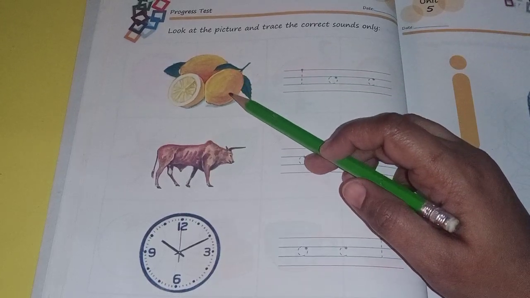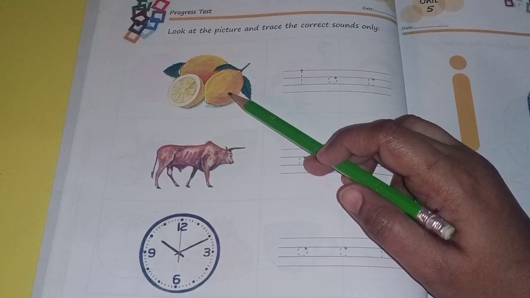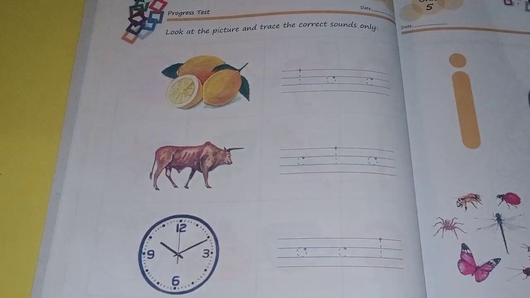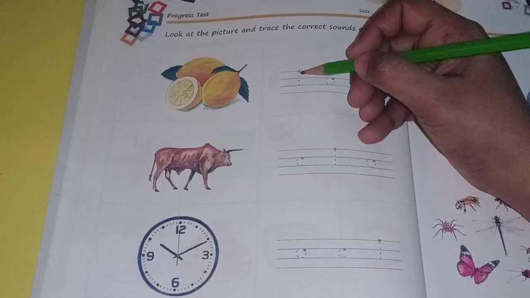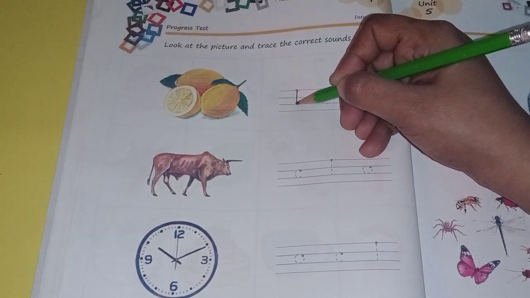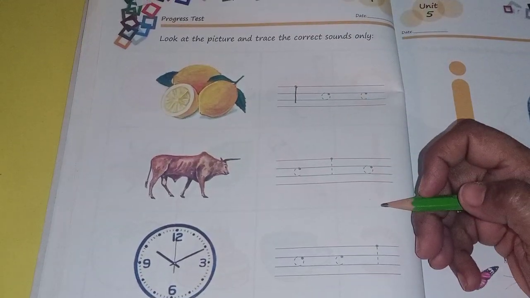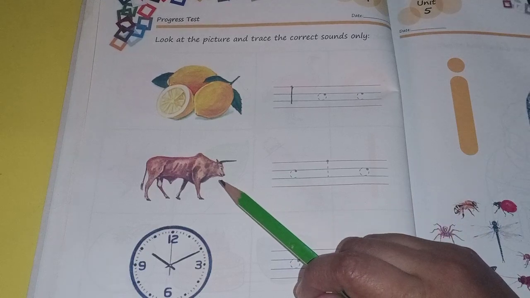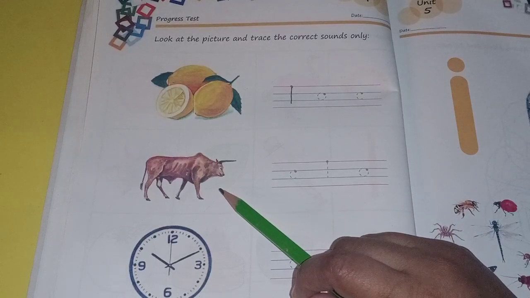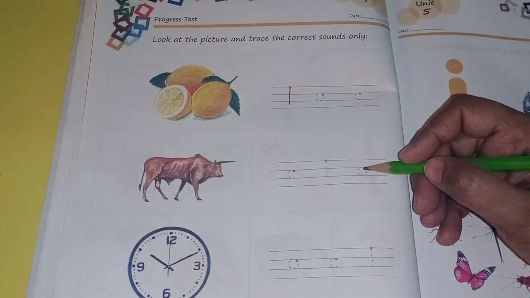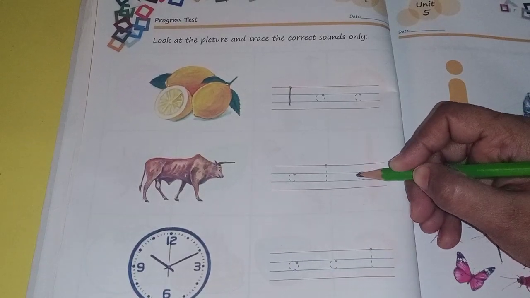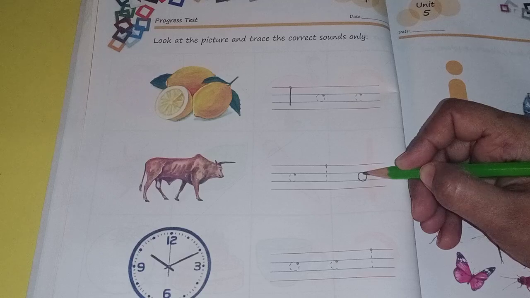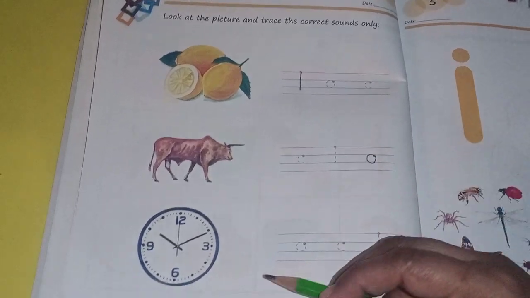This is a lemon. Lemon starts with the sound of L, so we will trace only sound L. And what is this? Yes, this is an ox. Ox starts with the sound of O. So we will trace O only.